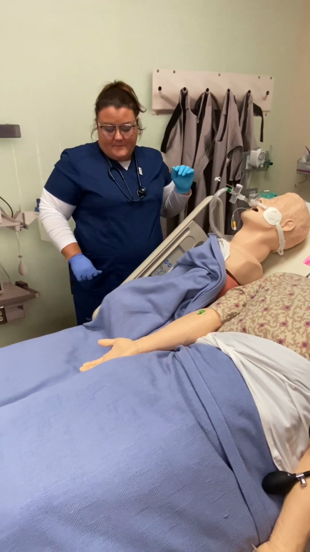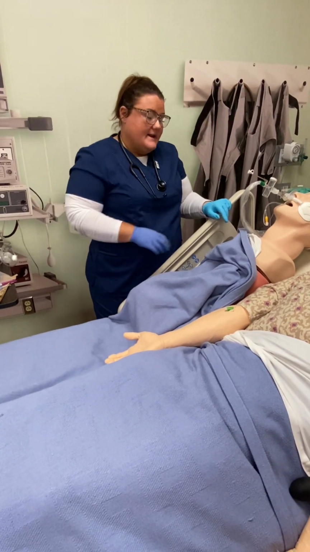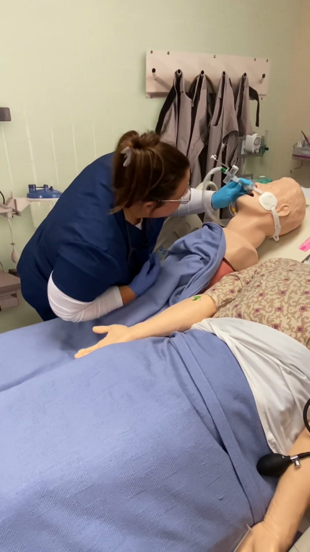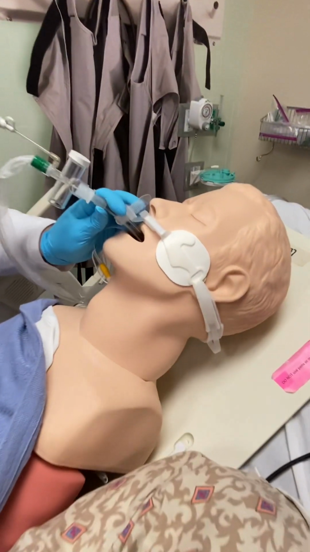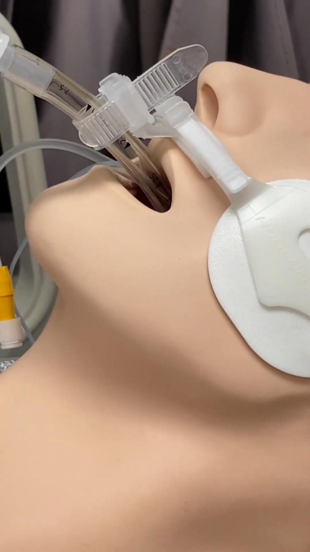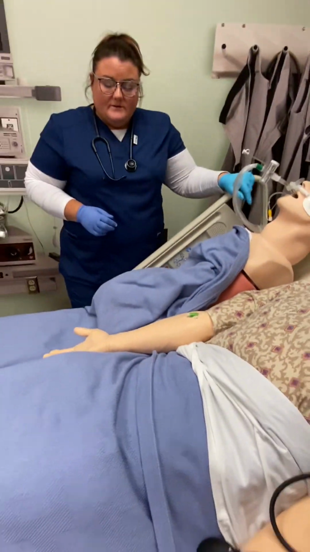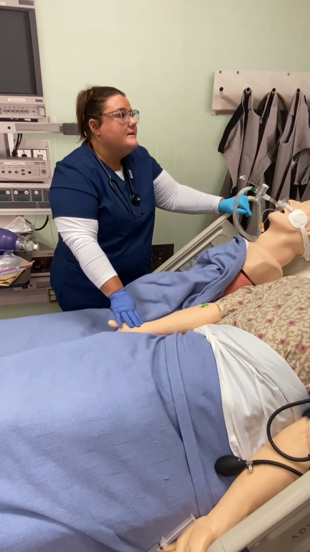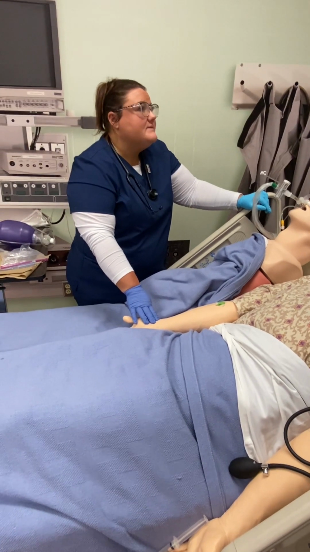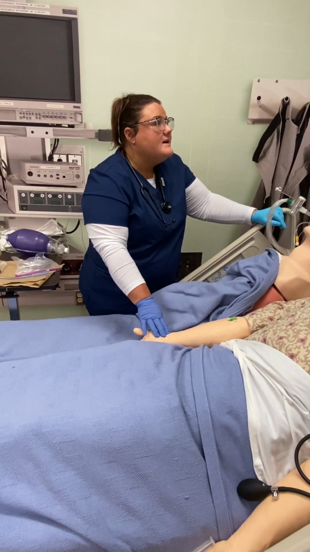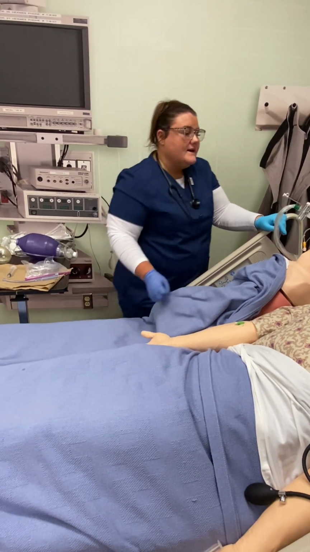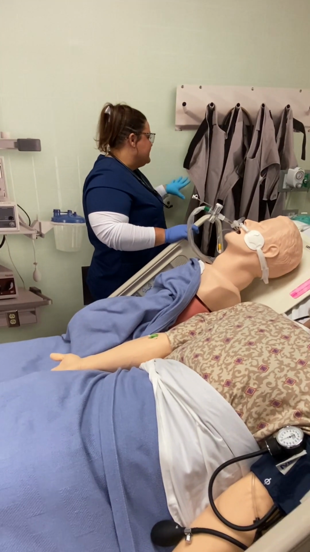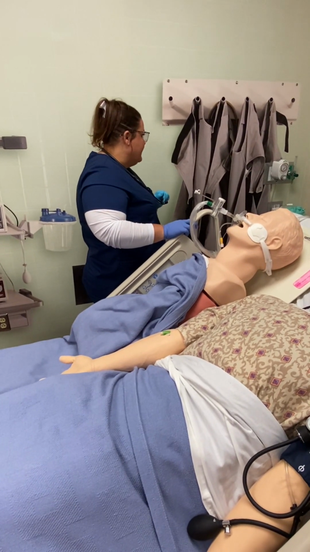Great. So now that I've assessed that, I'm looking at his work of breathing, his overall color. I'm gonna check his tube depth to make sure that it matches what I have in the chart. And it's saying 25 at the lip. Okay. So now I'm just gonna check his pulse, and I am checking his heart rate, his respiration rate, his SpO2, his blood pressure, and his EKG. Okay, everything looks good there. So I'm gonna check his vent and make sure that his graphics look good, and make sure that he doesn't have any leaks going on.